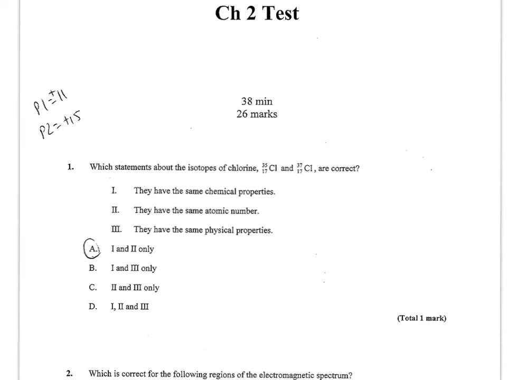Welcome. This video is going to go over the solutions to the Chapter 2 test. And again, try and concentrate on the difference between Paper 1 multiple choice and Paper 2 the free response, and how to maximize your points on each of these exams.